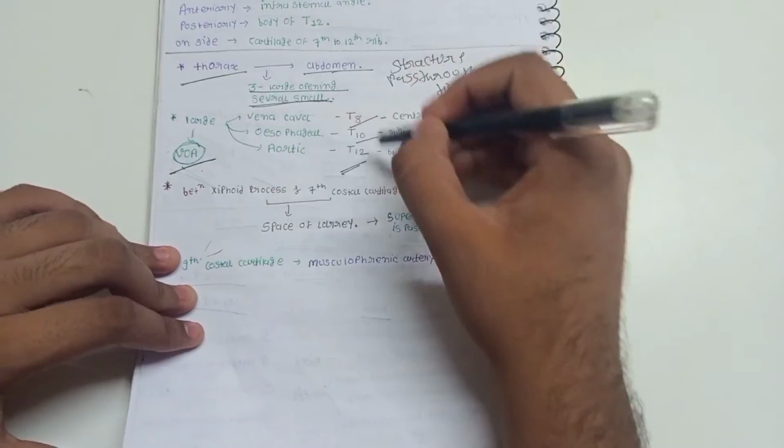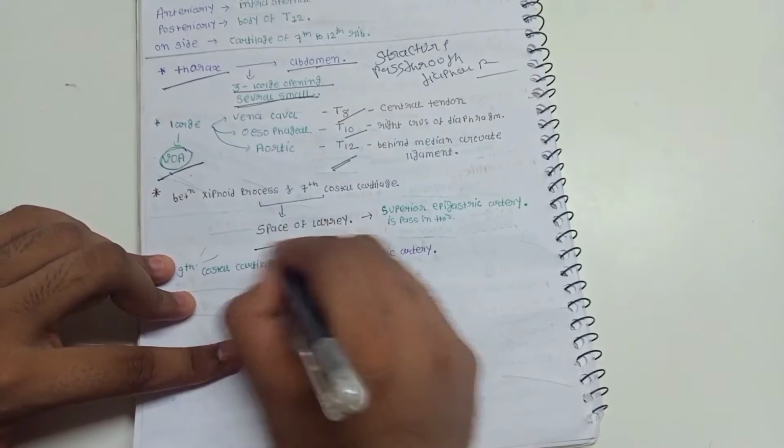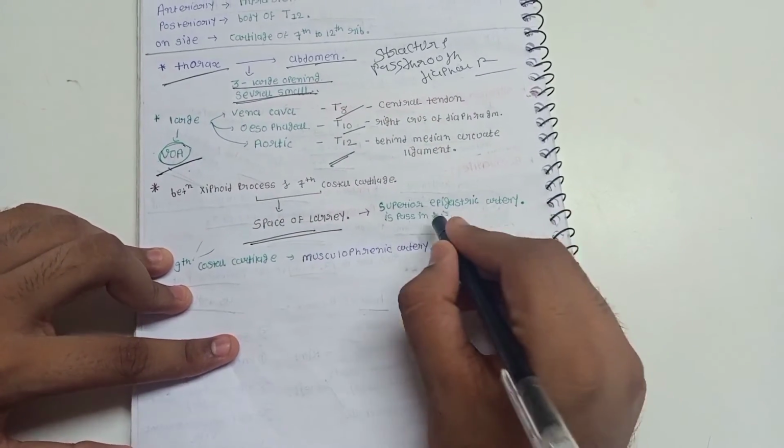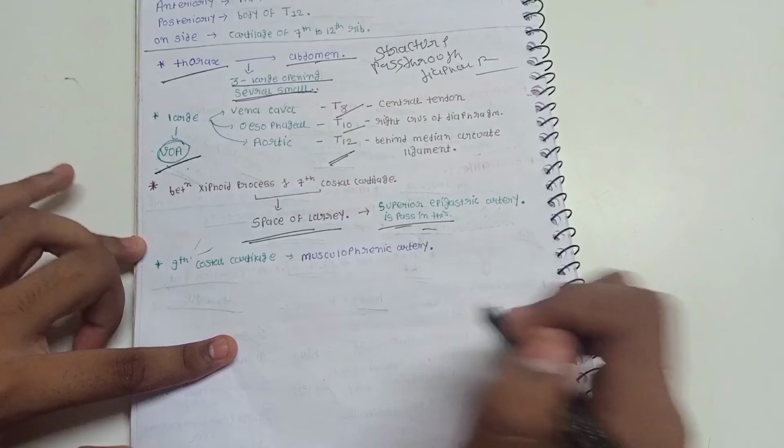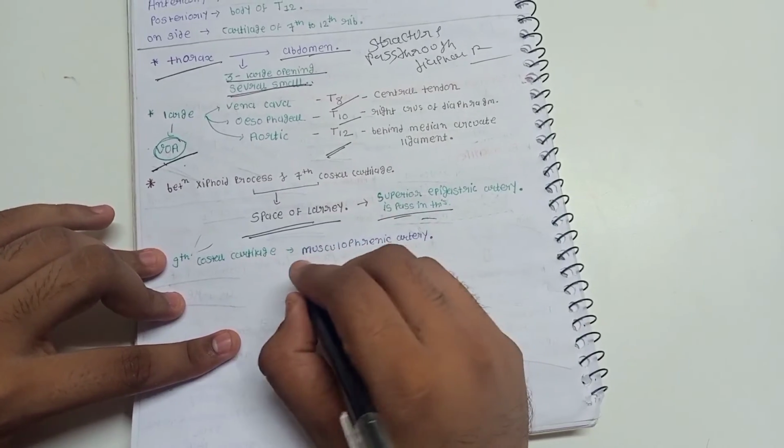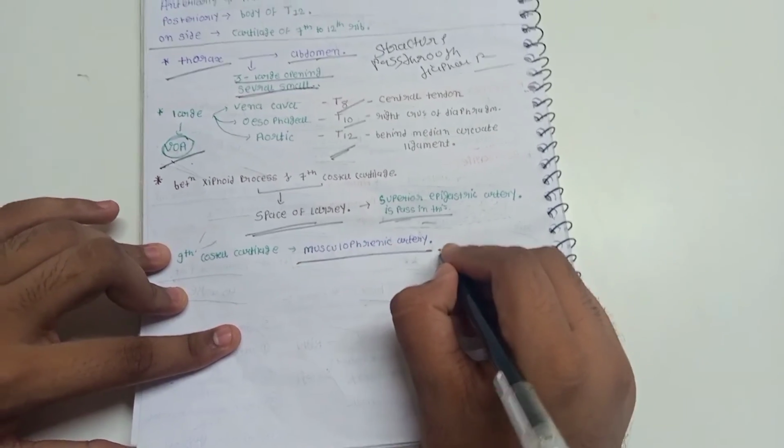Between the xiphoid process and the 7th costal cartilage, there is the space of Larrey, through which the superior epigastric artery passes. And at the 9th costal cartilage, the musculophrenic artery passes through it.